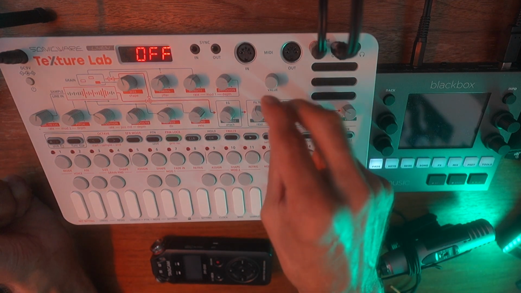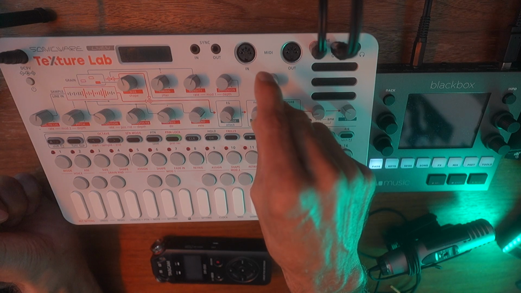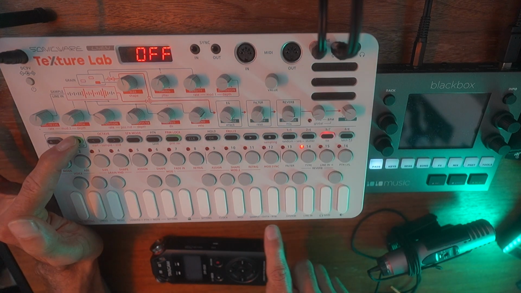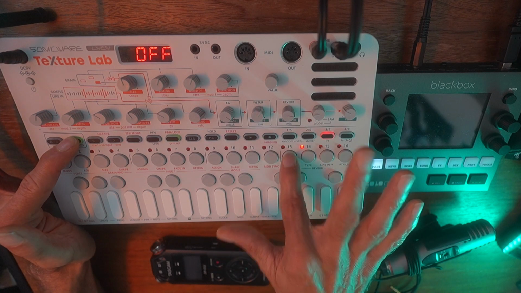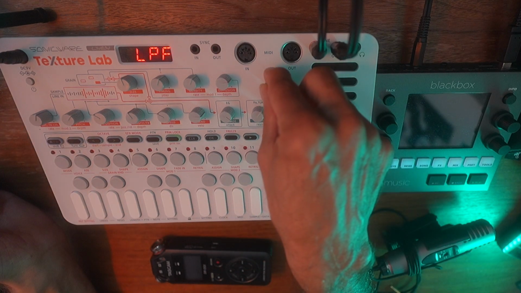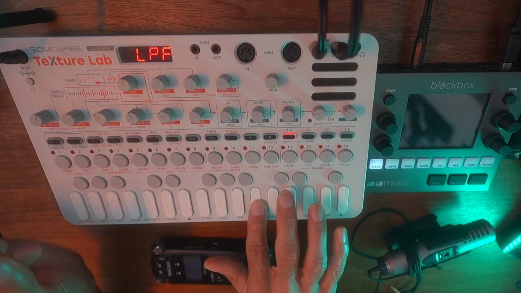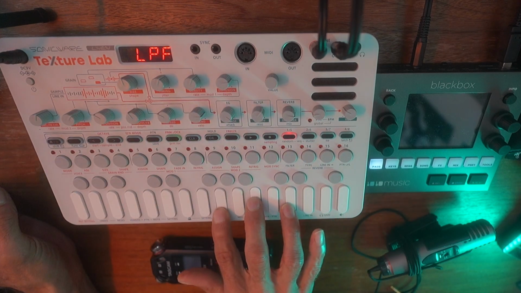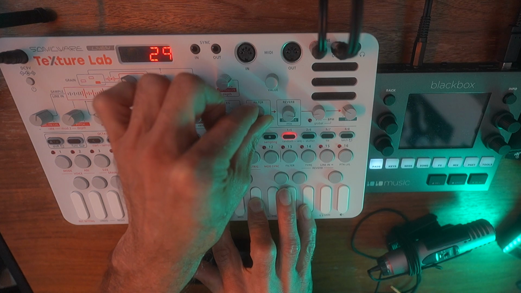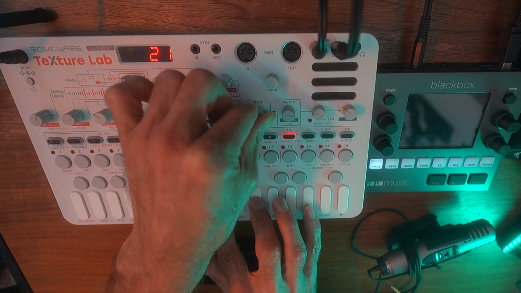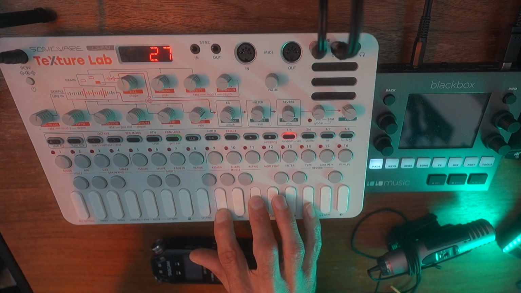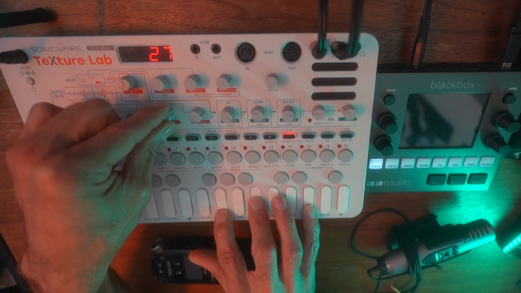Okay, so once again, see how this says off when I go to filter? So if I hit function and filter, it's weird that you have to turn these on. Where's filter? Over here, 13. And I'm going to put low pass filter on. There we go. That's what I want, something mellow. Now I can adjust my filter. I want something nice and mellow.